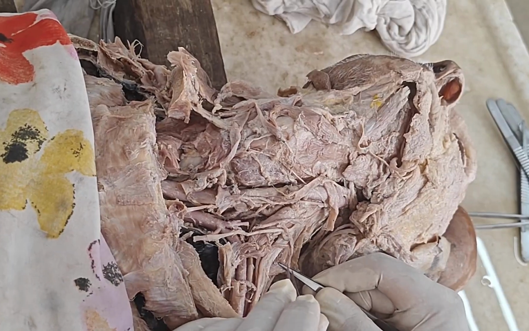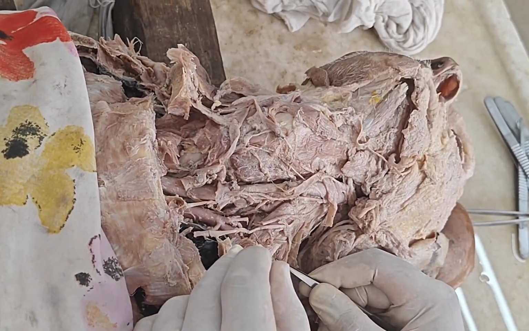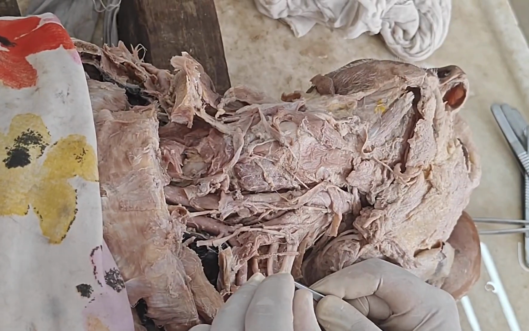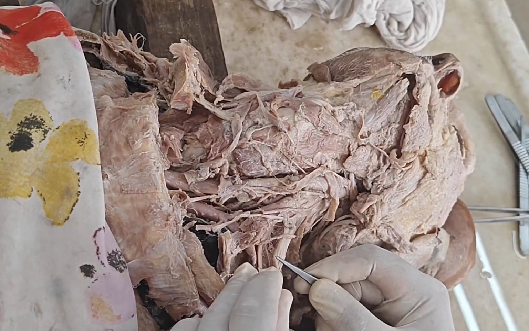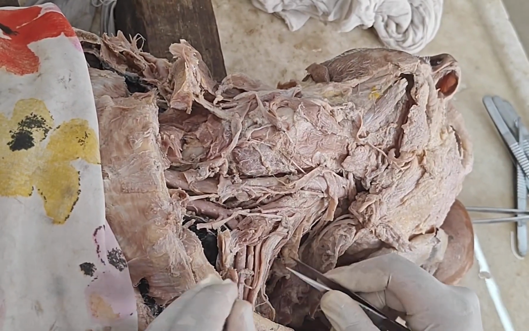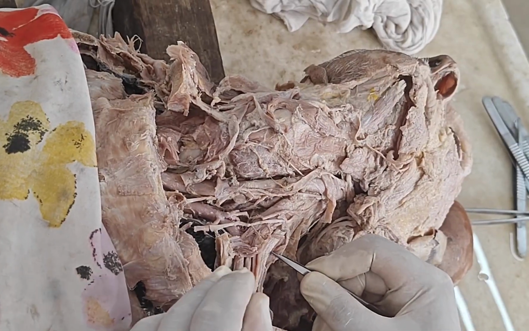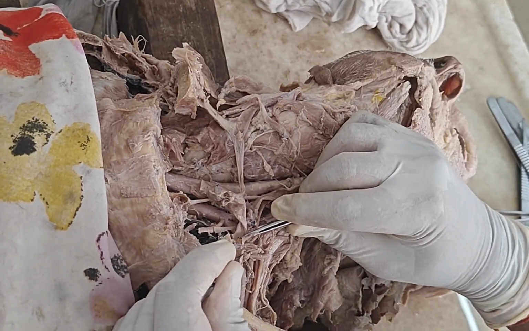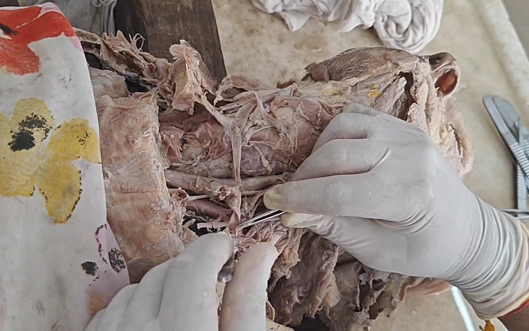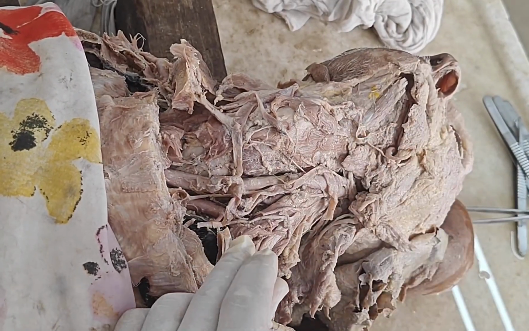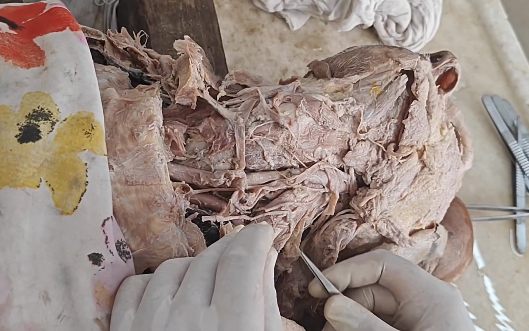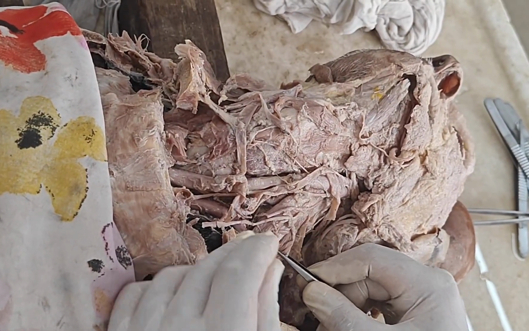In between the scalenus anterior and medius lie all three trunks of the brachial plexus, and the subclavian artery also passes between them. The subclavian vein passes anterior to the scalenus anterior, but the artery and the brachial plexus pass between the scalenus anterior and scalenus medius.